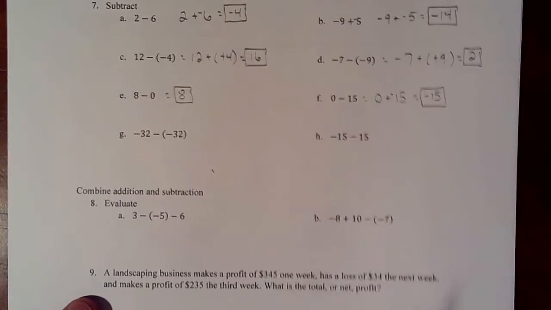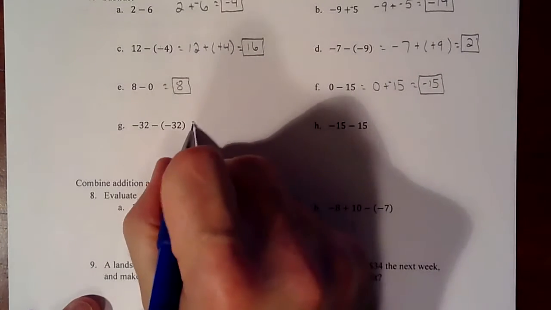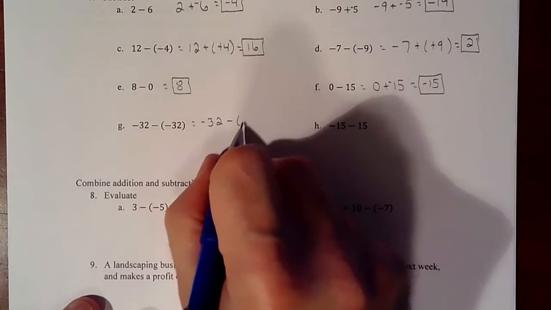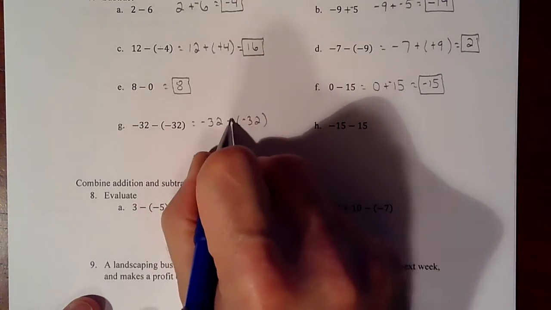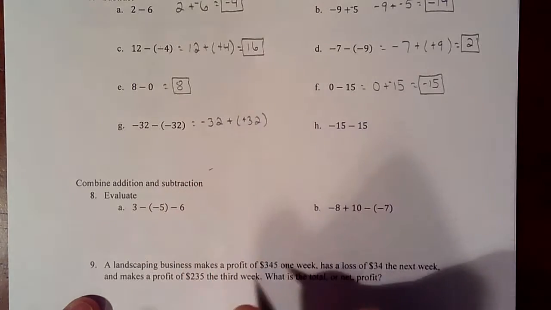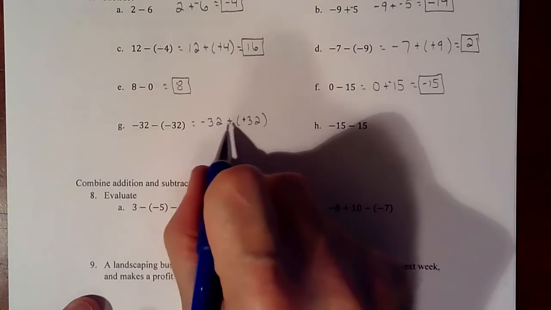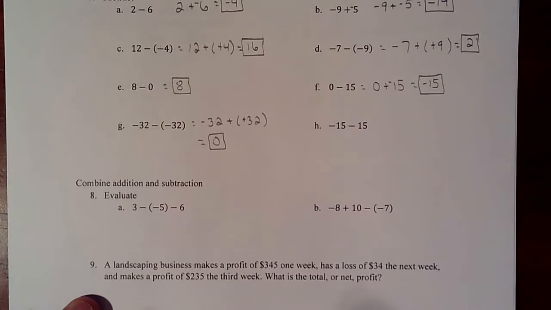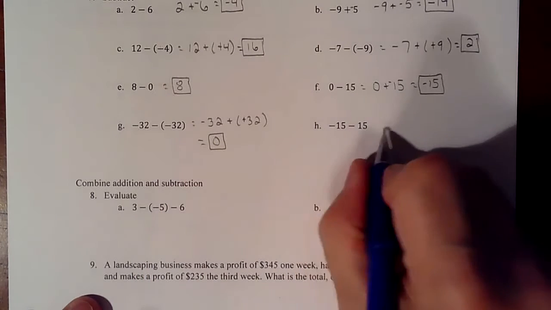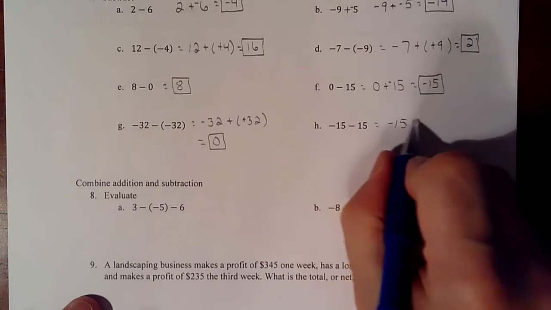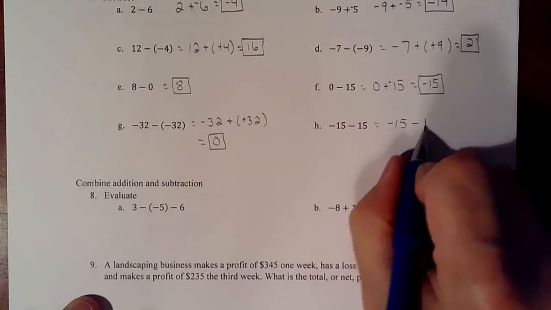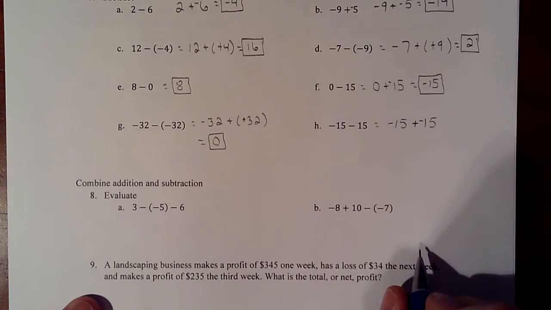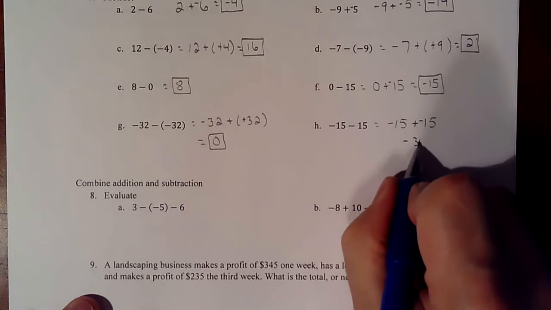32 minus a -32. I'm going to add the opposite. And so now it turned into -32 plus 32, which is going to cancel each other away and give me a 0. Now this one will not, because it's a -15 minus 15. So it's going to be plus a -15. I'm going to add the opposite. So that makes -30.